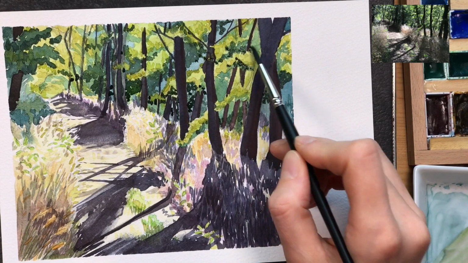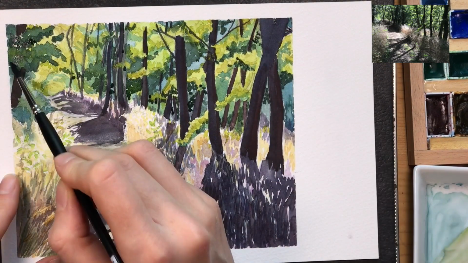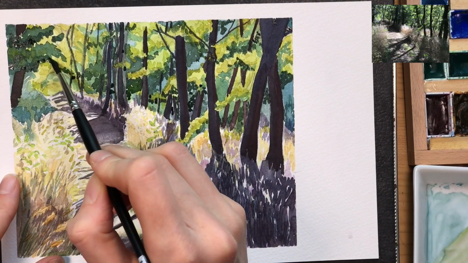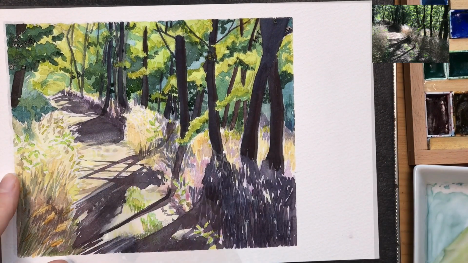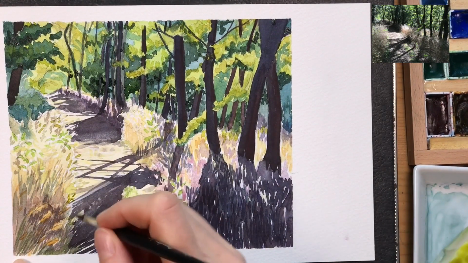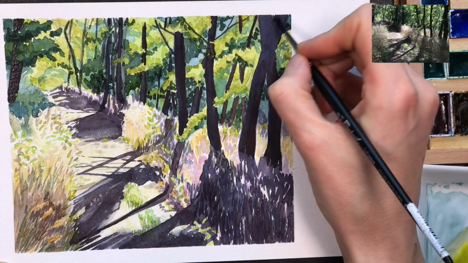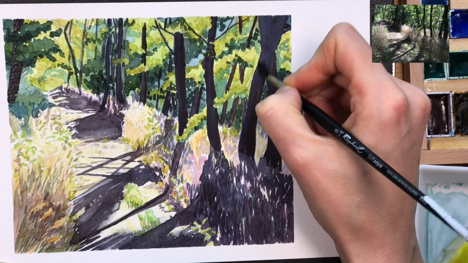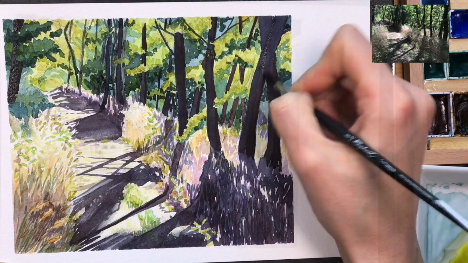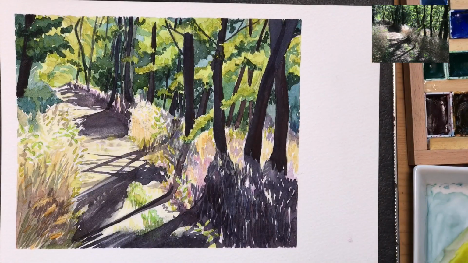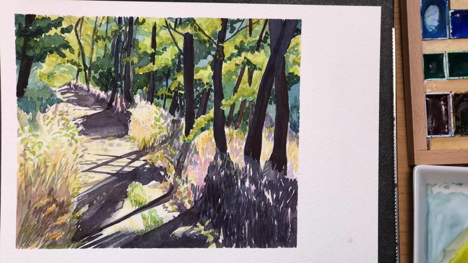So I often like to make these last adjustments when the masking tape is off. Sometimes you can only see these things when you've removed the tape. And sometimes it's just fun to continue painting. But I think that's mainly it. So I hope you enjoyed this video, and I hope you can see why I was drawn to that scene and wanted to paint it.